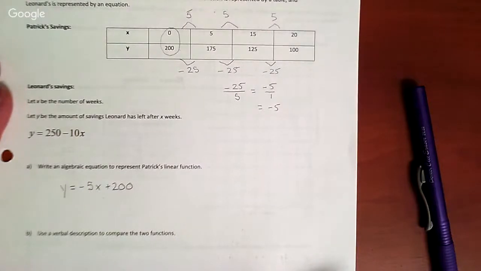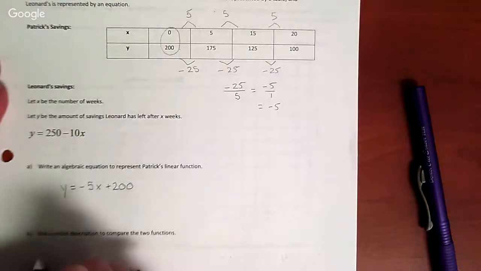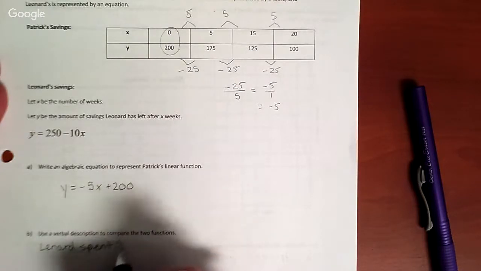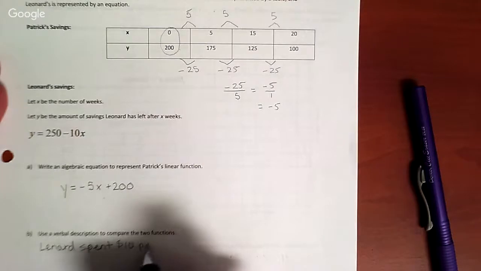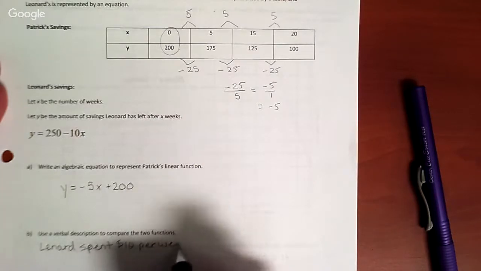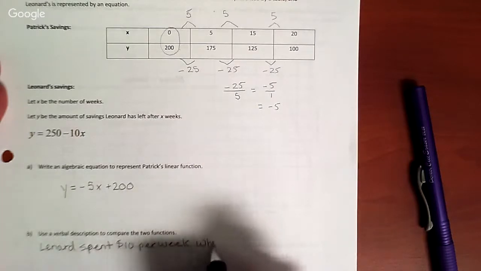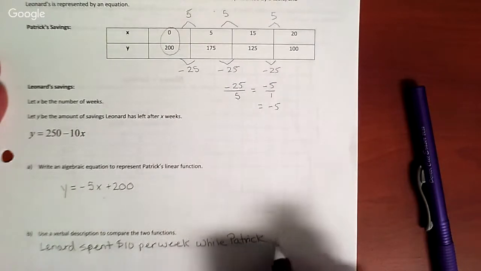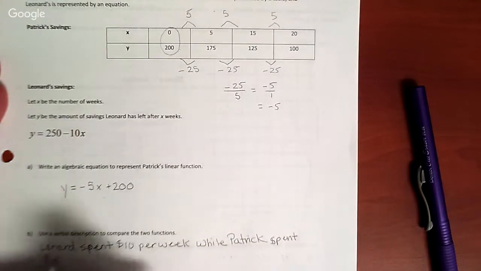So now to compare the two, what we can say is Leonard spent $10 a week, while Patrick spent $5 per week.